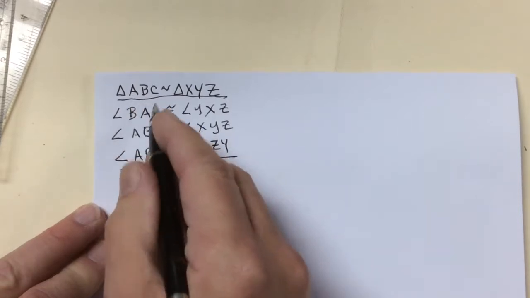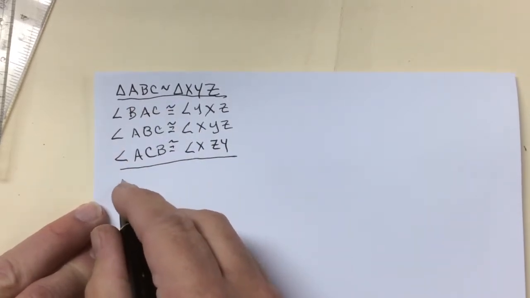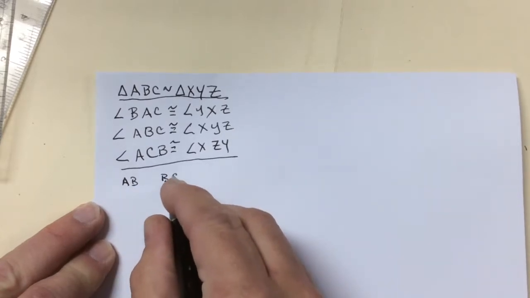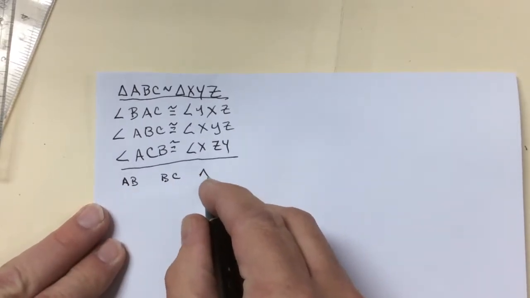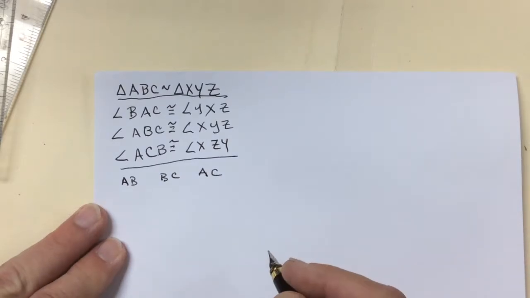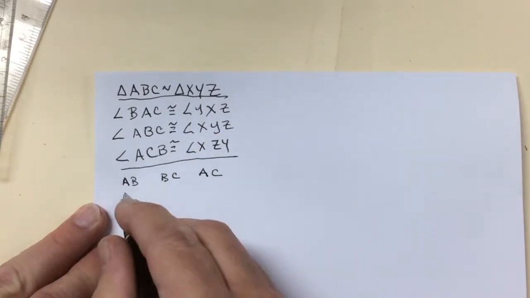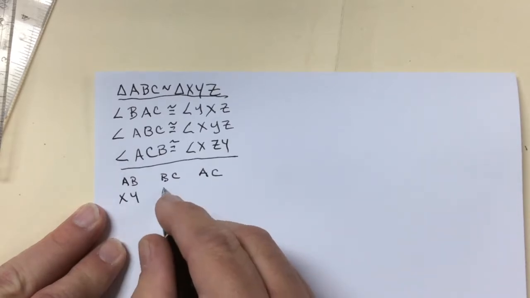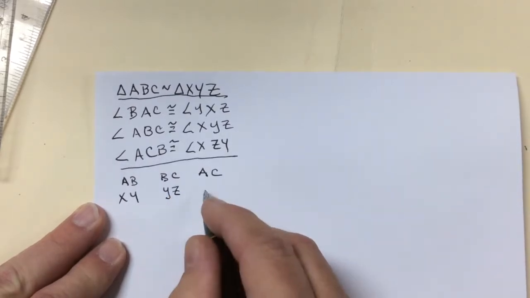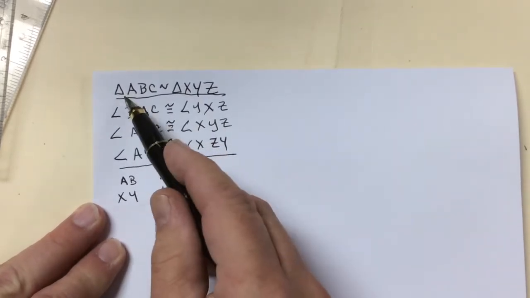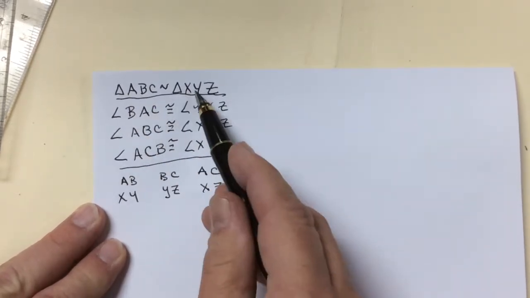Now there are three sides to triangle ABC. There's AB, there's BC, and there's AC. Those are the three sides to that triangle. And there are three sides to this triangle: XY, YZ, and XZ. Now you'll notice AB is the first two letters, XY is the first two letters.